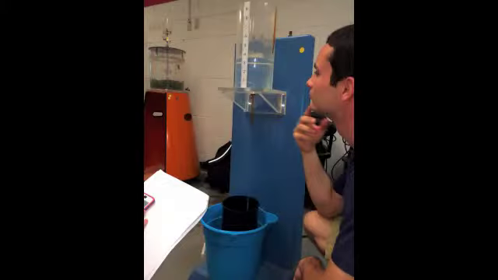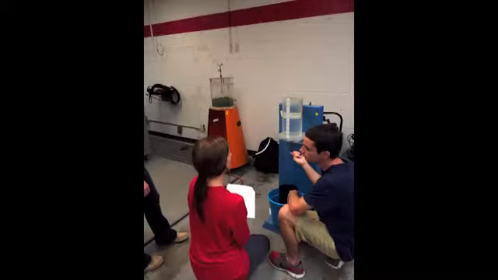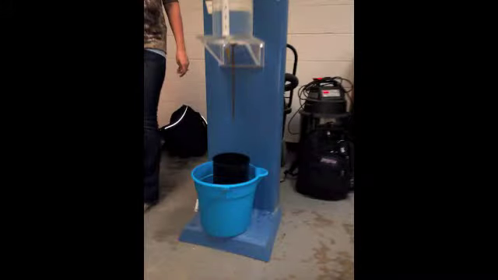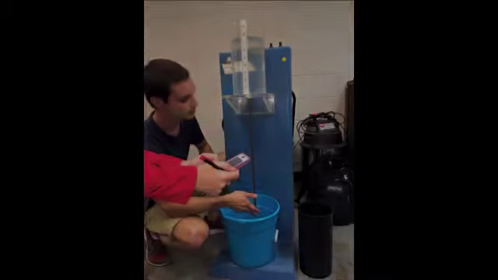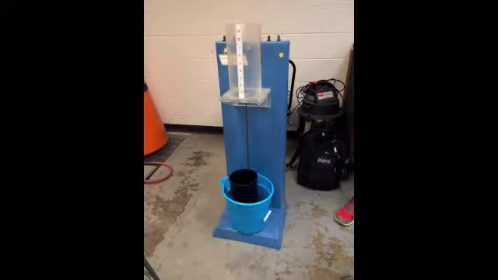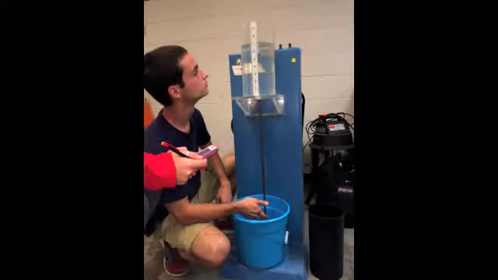The procedure was repeated for a constant diameter of 3/16 of an inch and varying lengths of 12 inches and 24 inches. And it was also repeated for a constant length of 24 inches with varying diameters of 3/32 of an inch, 3/16 of an inch, and 5/16 of an inch.